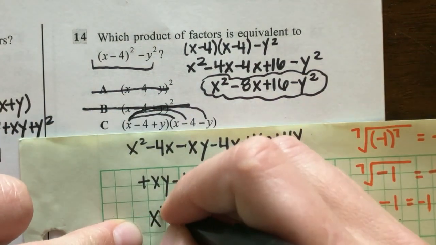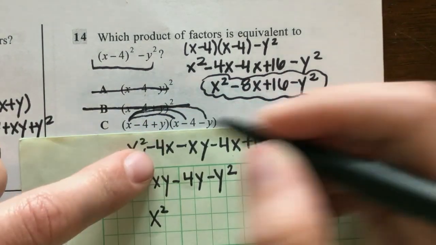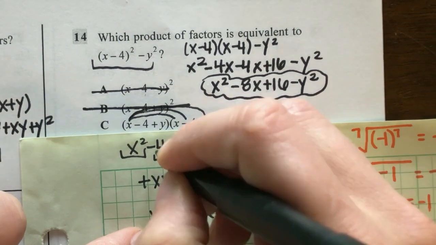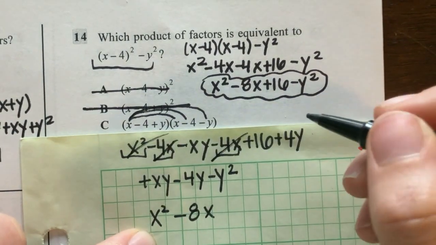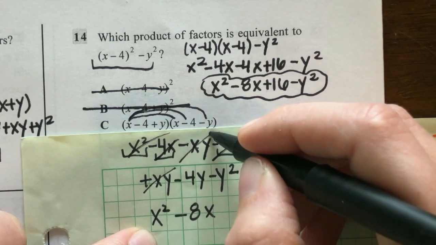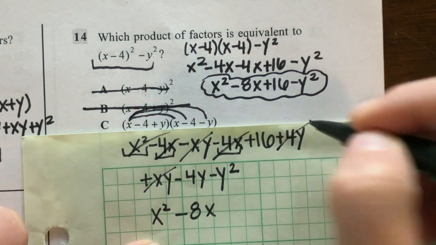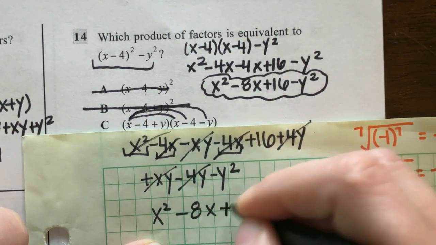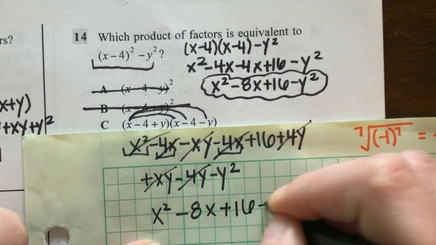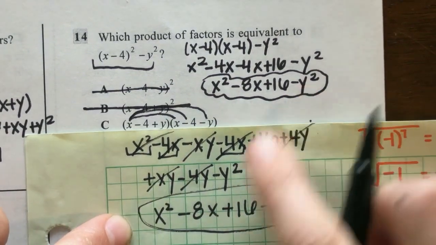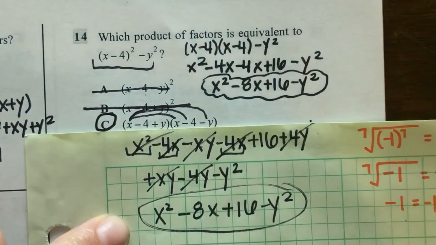So when I combine like terms, x squared stays. Negative 4x and negative 4x combine to give me negative 8x. I'm going to go ahead and cross those out. I combined them. Then I have negative xy and positive xy, which cancel each other out. I have positive 4y and negative 4y cancel each other out. And I have positive 16 left and negative y squared. And that is what I want. So I know my answer is C.